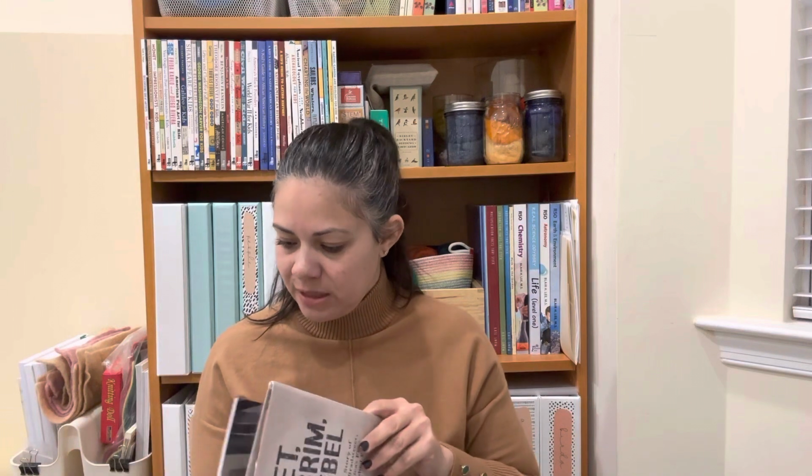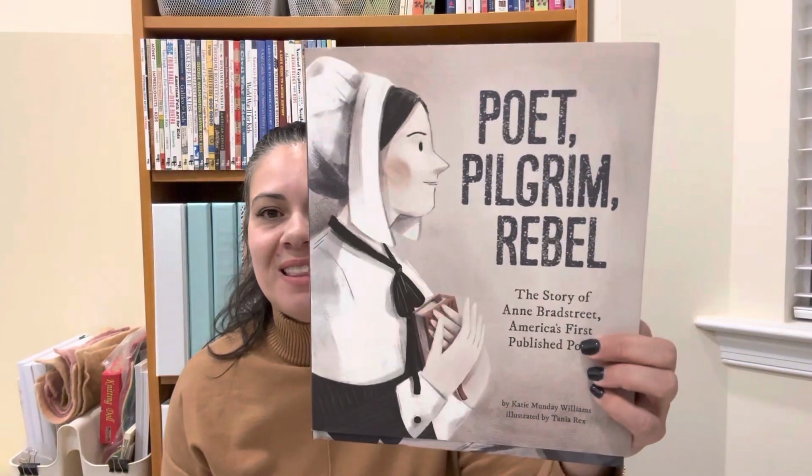Another book we read was Poet Pilgrim Rebel, the story of Anne Bradstreet, America's first published poet, by Katie Monday Williams, who I believe, isn't she related? I think she's related to her. I could be wrong. It's been a while since we read it, but I'm pretty sure. Yes, it's her great grandmother times 14. So we read this book.